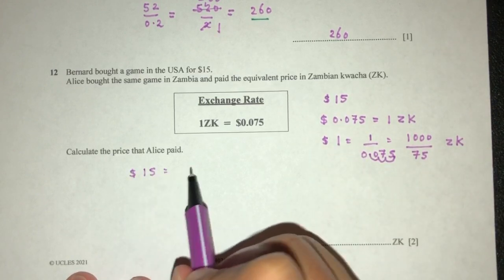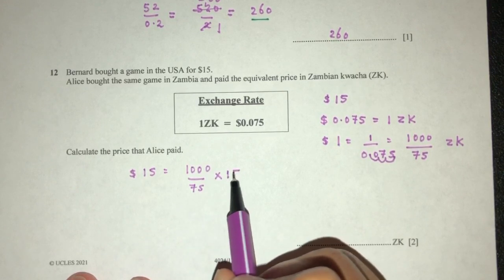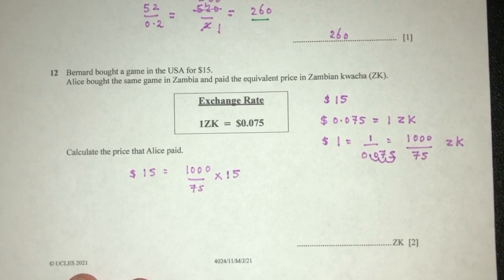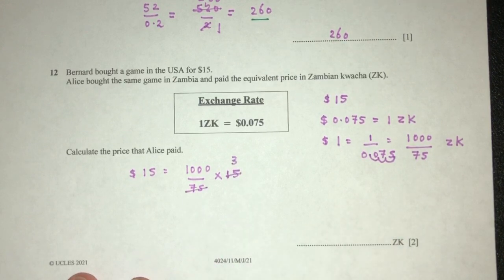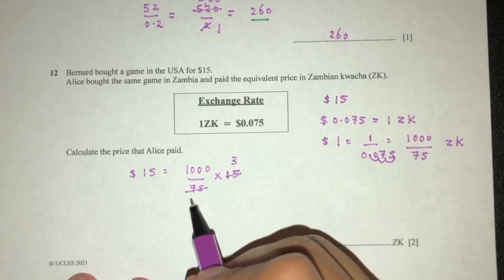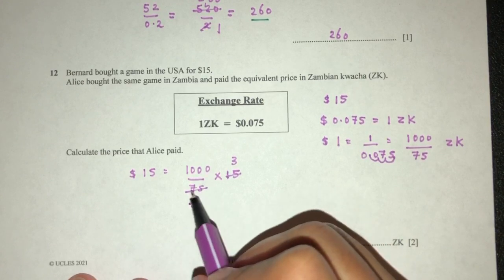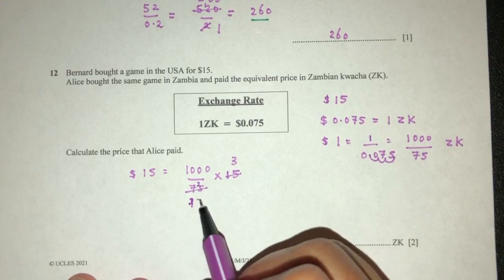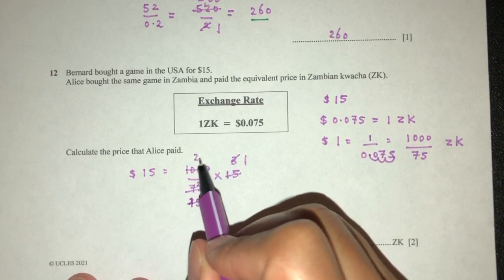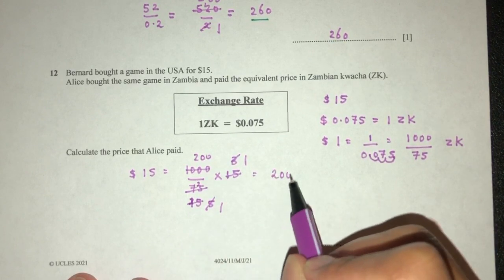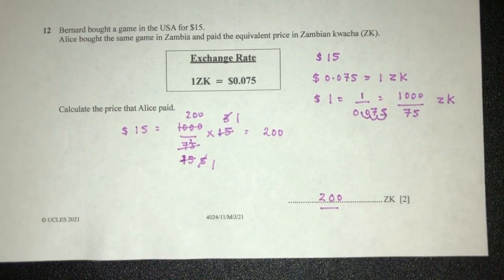So here we have to find for $15. That will be pretty easy. That will be 1,000 over 75 times 15. Let's see how much we have. We can divide by 5. That will be 3 here and 1 here, and that will be 200 over 5. Divide by 3, that will be 1 and 5. Now divide by 5, that should be 200. So step by step, you will have 200 as your answer for Zambian kwacha. That will be question number 12.